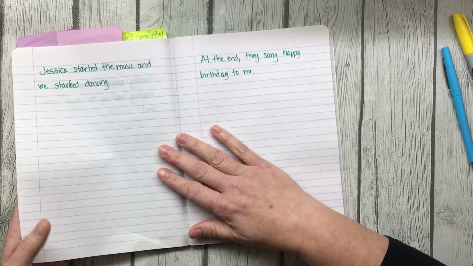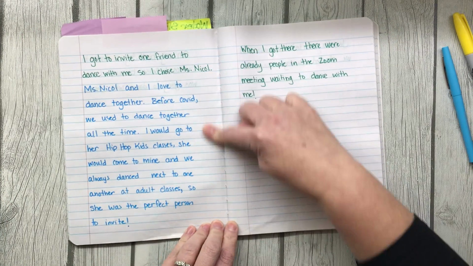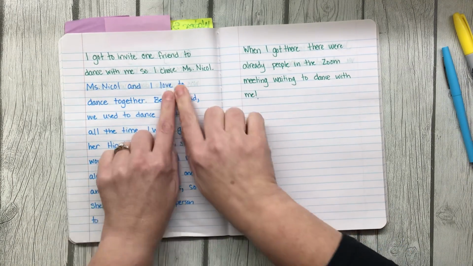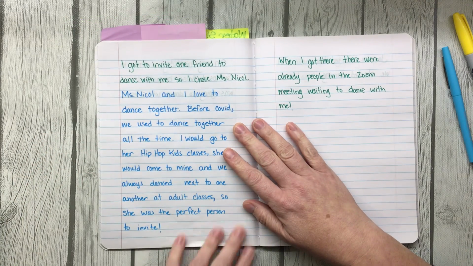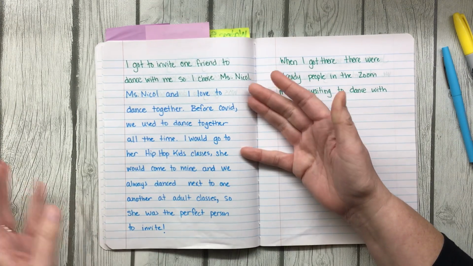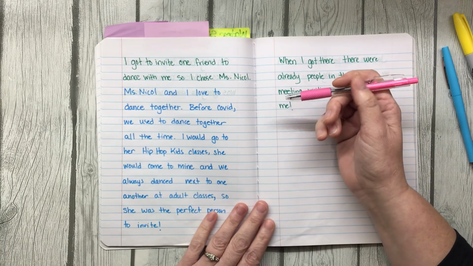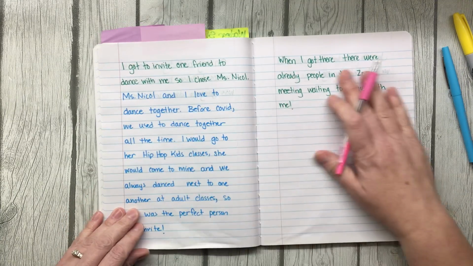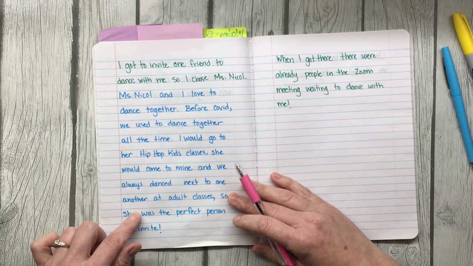So today, what we're doing is we are going to add 3 detailed sentences to one of the pages. So you can see that I picked the one where I got to invite one friend to dance with me, so I chose Mrs. Nickel. And I chose that one because right in this moment, I was able to think of a couple different things to say about Mrs. Nickel. And so your job today is going to be to look at all the pages and decide which one you're going to write about and write those 3 sentences.